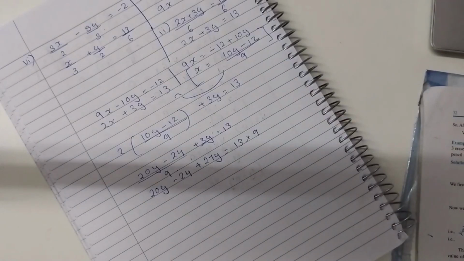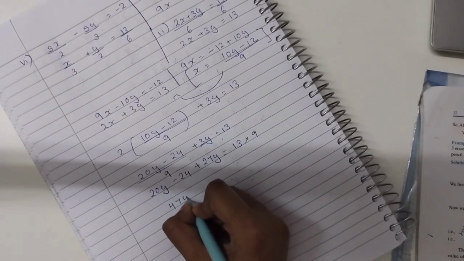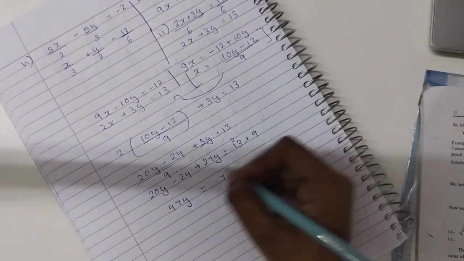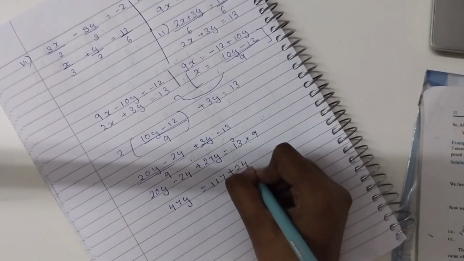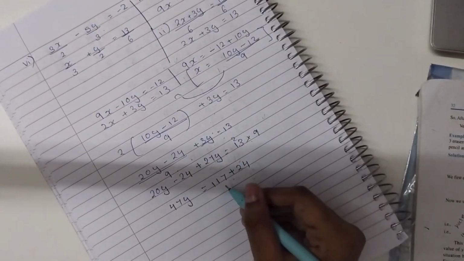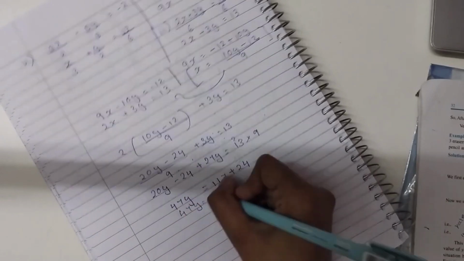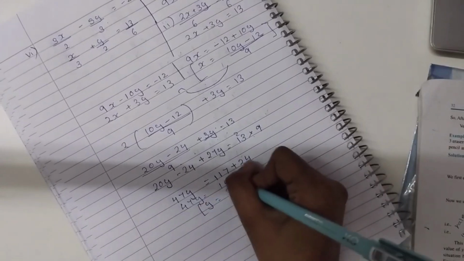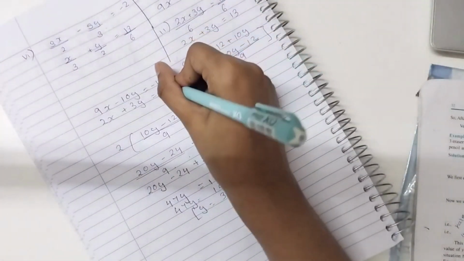So 20y plus 27y is 47y is equal to 9 3s are 27, 9 1s are 9, 117 plus 24. And when we add 117 plus 24, you will get 47y is equal to 141, and y is equal to 3. We're going to substitute the value of 3 in the second equation.